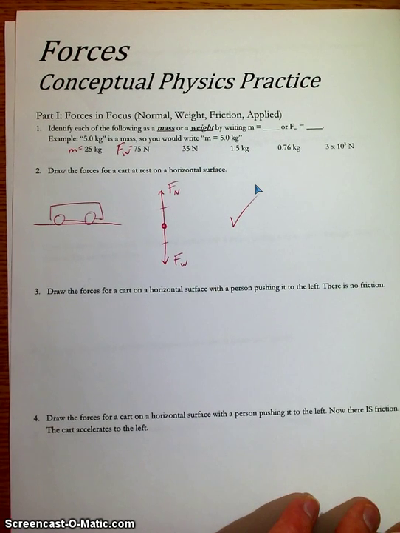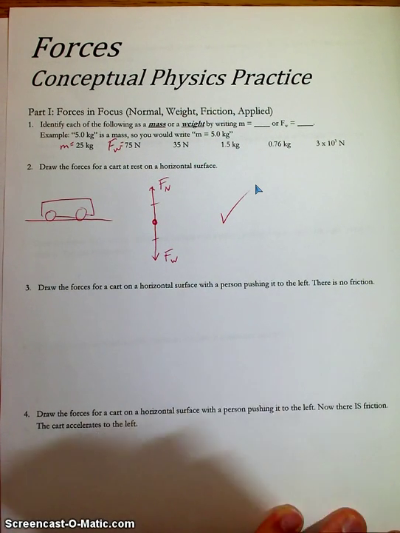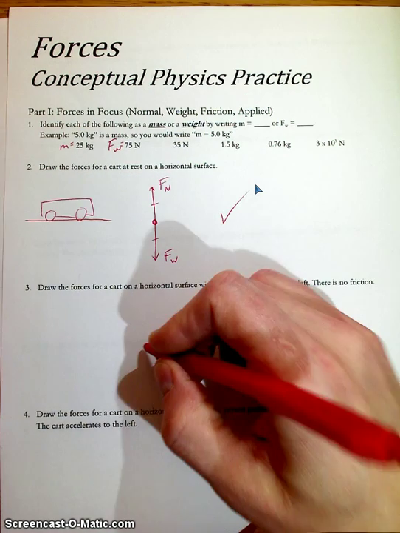Try to do number 3 and then pause the video. Pause the video right now and try to do number 3.